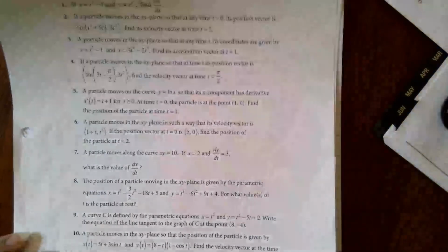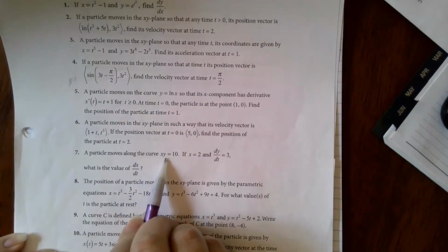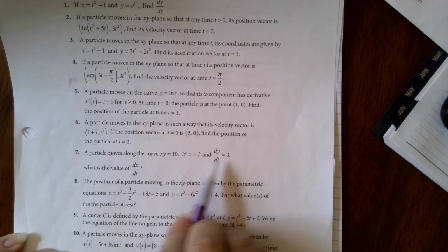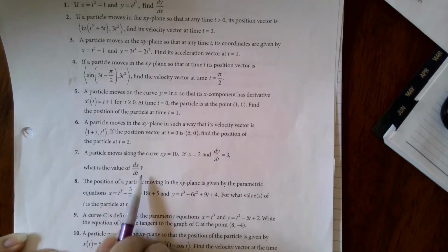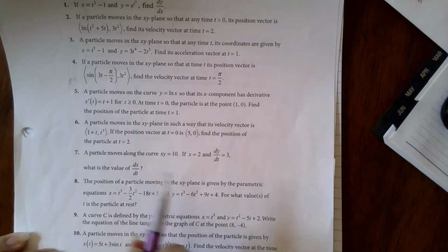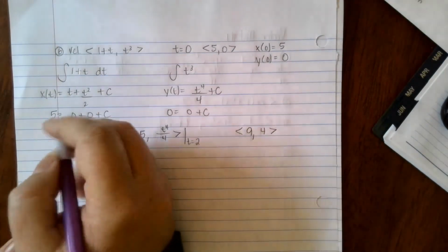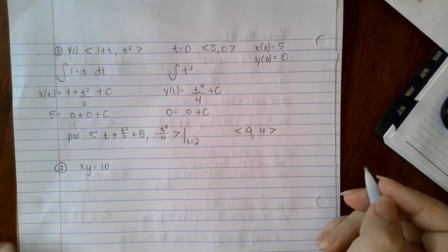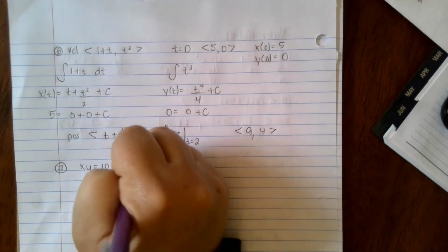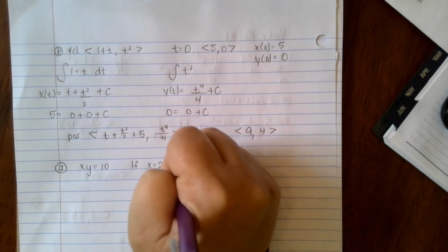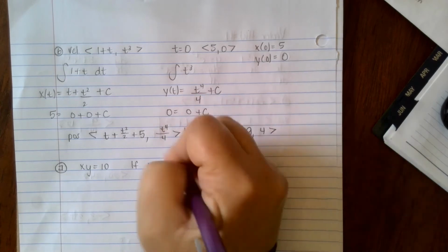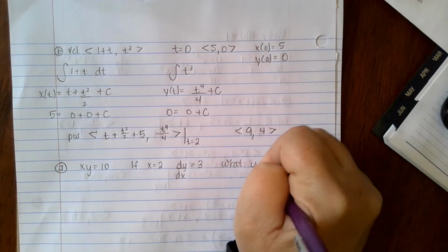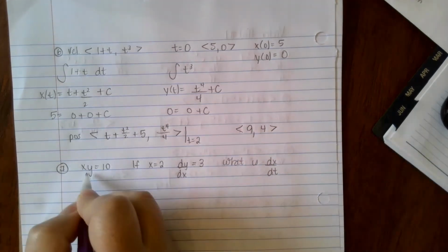Number 7 says, a particle moves along the curve xy equals 10. If x equals 2 and dy/dt equals 3, what is the value of dx/dt? All right, so we have that xy is equal to 10. They also say, if x equals 2, dy/dt is equal to 3, and what is dx/dt?